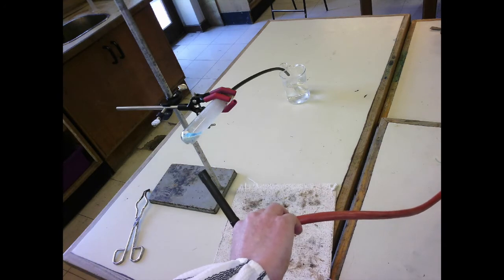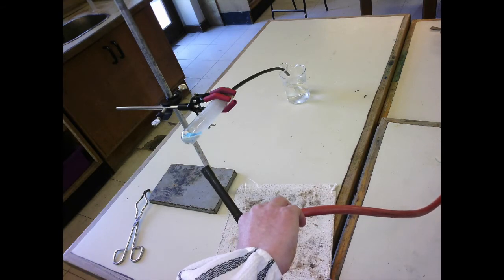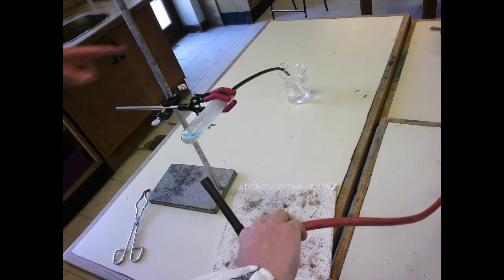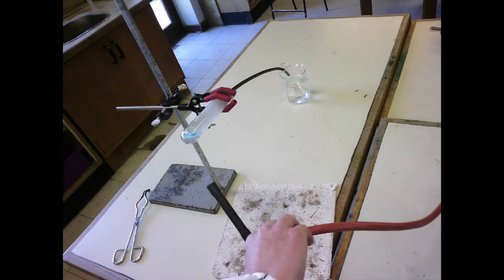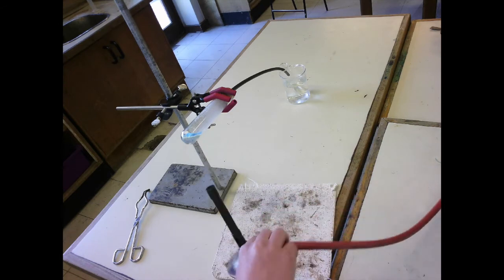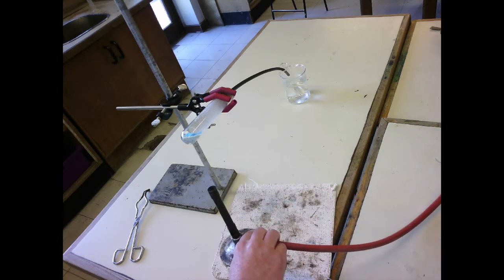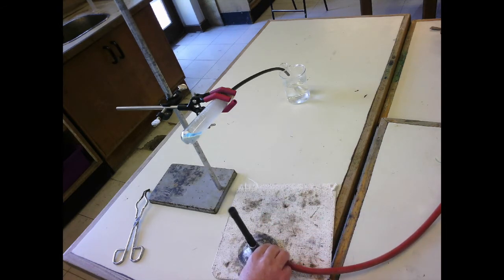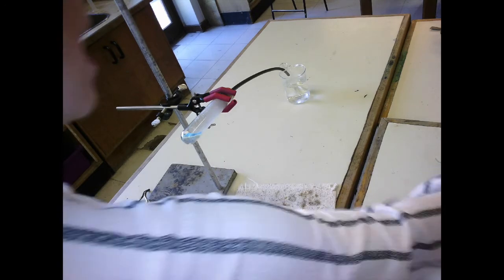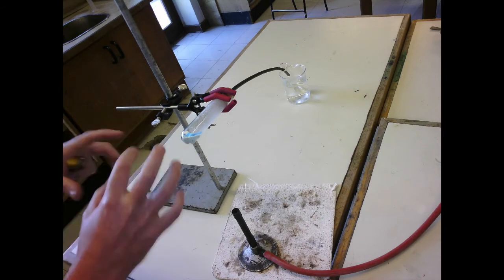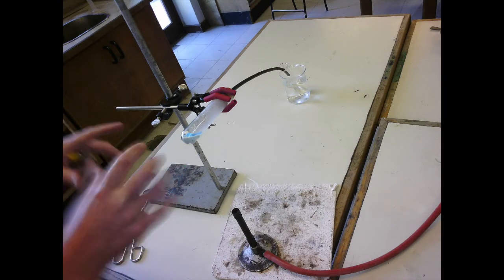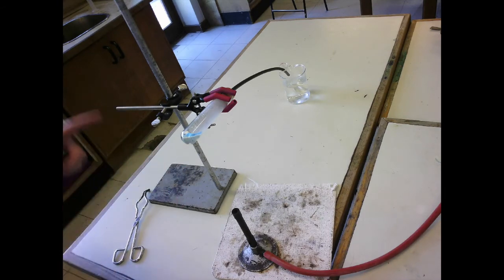The water vapour is going to condense so that it comes out of the delivery tube. That's why it's in a beaker of cold water. Now you can see that the copper sulfate is turning white. So hydrated copper sulfate, which is blue, will turn white when you heat it because it loses water.